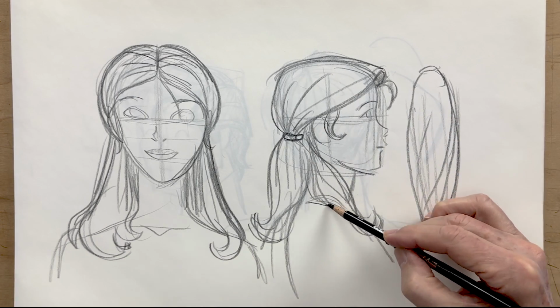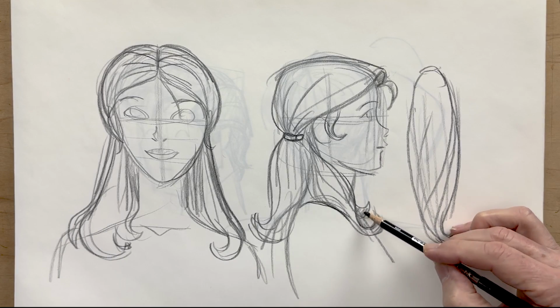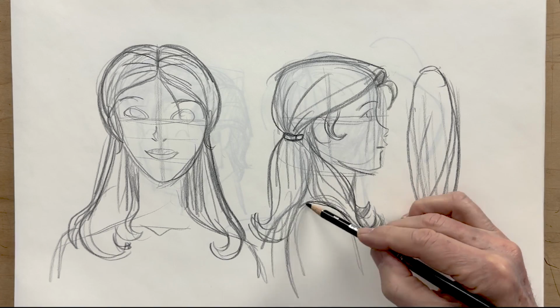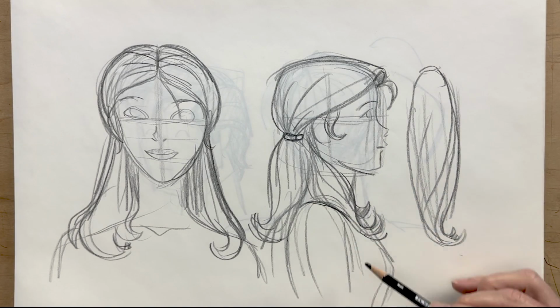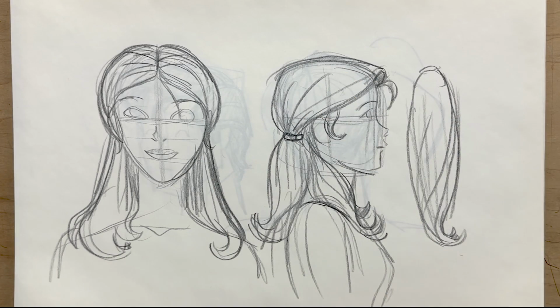So it's now flowing over the shoulder on both sides. I'll give you some on the far side and right here over the shoulder in the foreground. So that's this hairstyle from the profile.